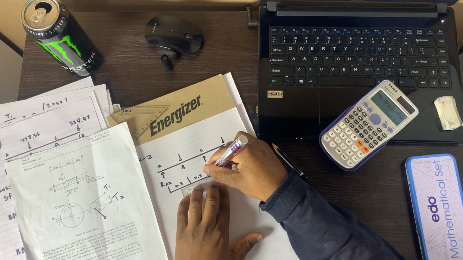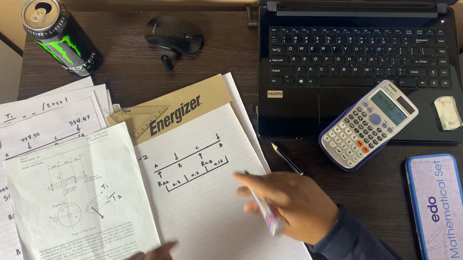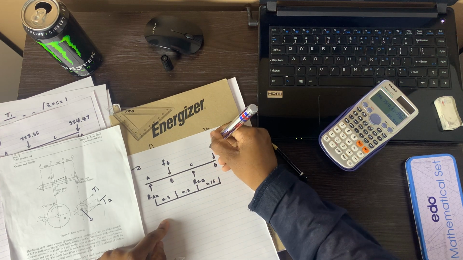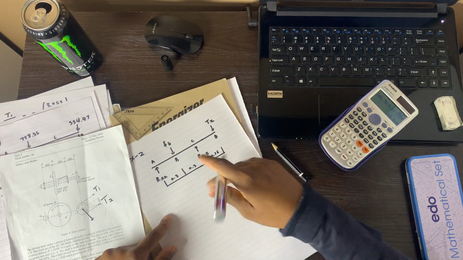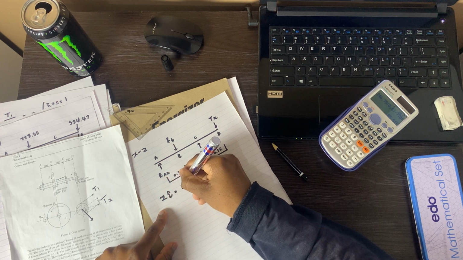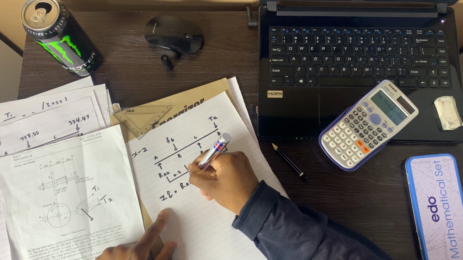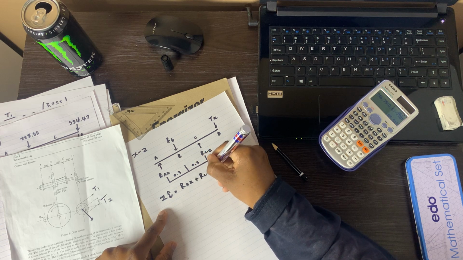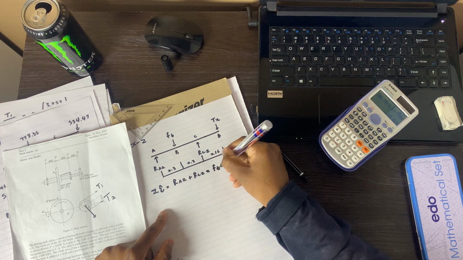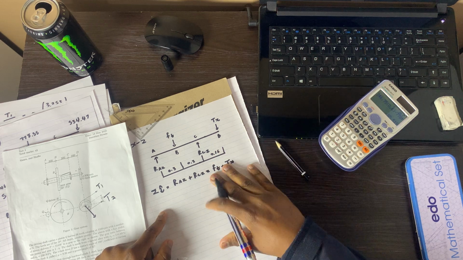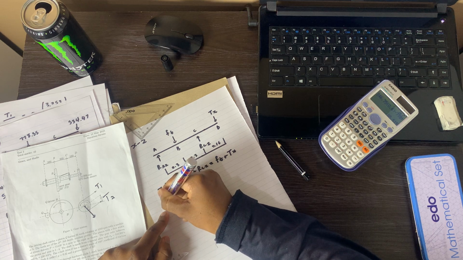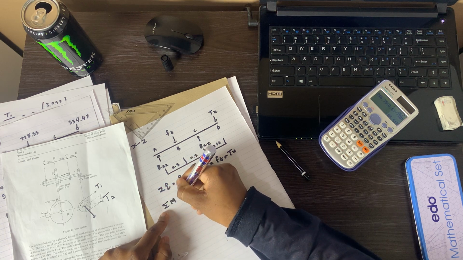So this is going to be the tangential force, and this is going to be the TX, right? Let's find everything. So RAZ plus RCZ is equal to FT plus TX. It's like text.